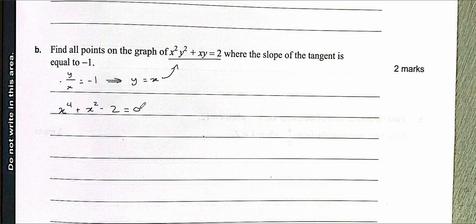And this is sort of a hidden quadratic, so we can actually factorize this. Yep, like this. So we cancel that one out, as that's going to give non-real solutions. x is equal to plus or minus 1. So the points are (1, 1) and (-1, -1).